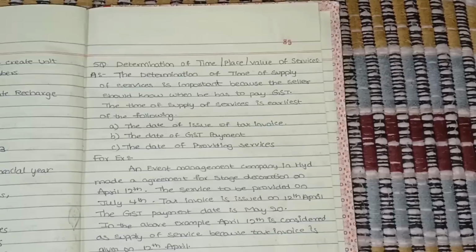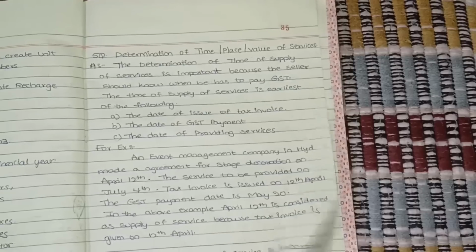ట్యాక్స్ ఇన్వాయిస్ ఆల్సో పెయిడ్ ఇన్ ద, అంటే అడ్వాన్స్ కడుతున్నప్పుడు కాబట్టి ట్యాక్స్ అనేది ఇన్వాయిస్ అనేది 12th April రోజే ఇస్తారు. In that above example 12th April is considered as a supply of service బికాస్ ట్యాక్స్ ఇన్వాయిస్ ఈజ్ గివెన్ ఆన్ ద 12th April. సో బిల్లు మీద ఏ డేట్ అయితే రాసినామో అది ఇంపార్టెంట్, రైట్? వెదర్ ఇట్ ఈస్ 2 months బిఫోర్, 1 day బిఫోర్, 2 days బిఫోర్, అది నెక్స్ట్ టైం అట్లనే నెక్స్ట్ అదే.